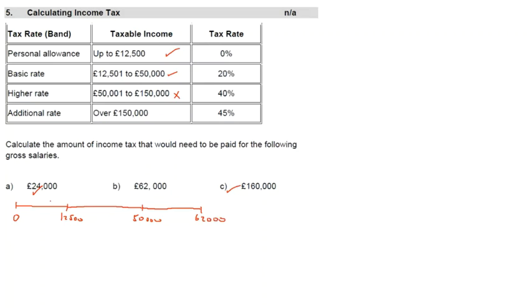But now in this first section, there's 0% tax. Second section, there's 20% tax. And in this last section here, you are paying 40% tax. Remember that you're only paying tax on the money that's in here. And to find that, you can do 50,000 take away 12,500. And that tells me that there's £37,500 in this band here, and you're going to pay 20% of that in tax.